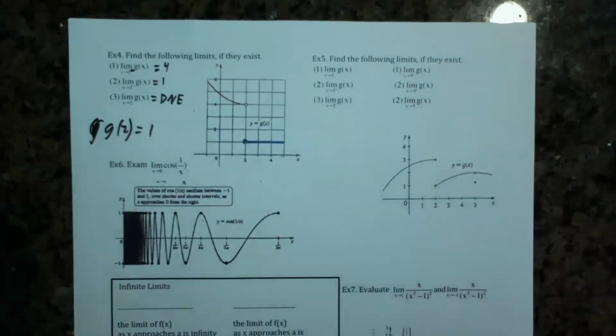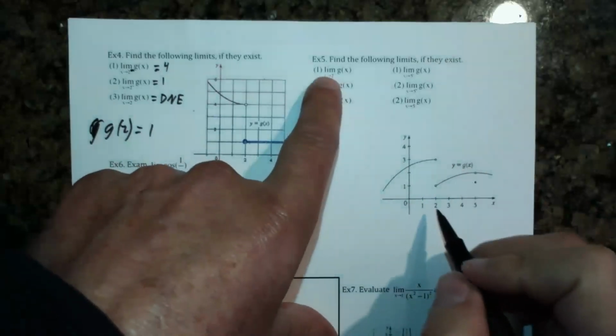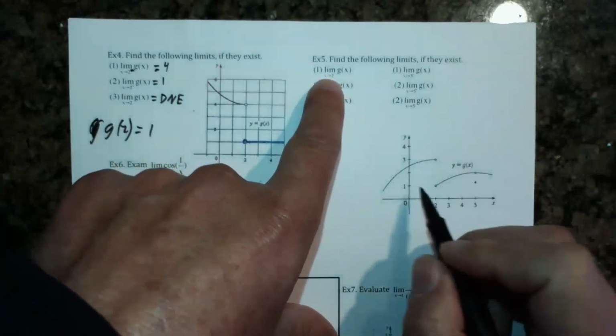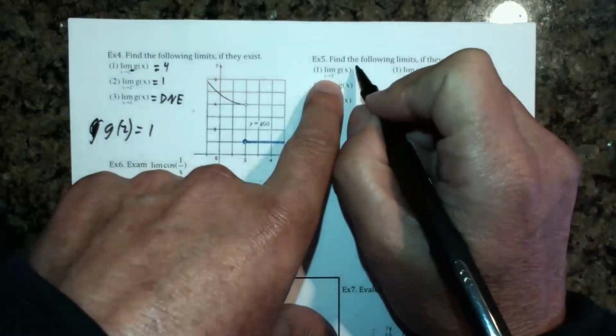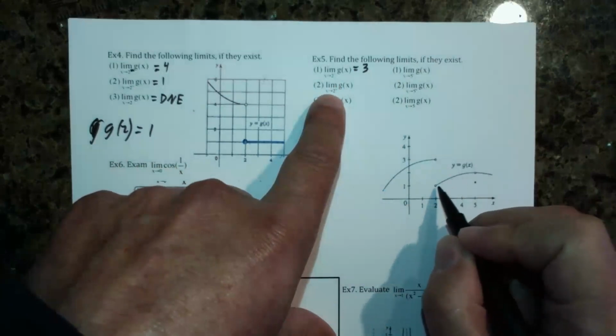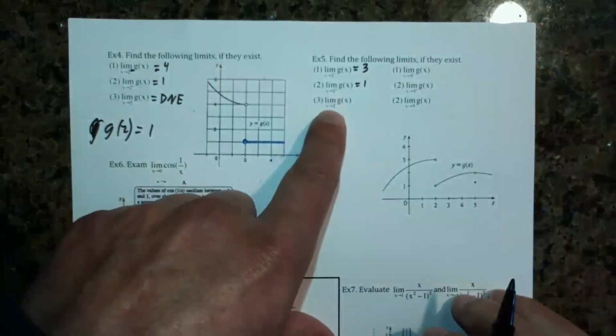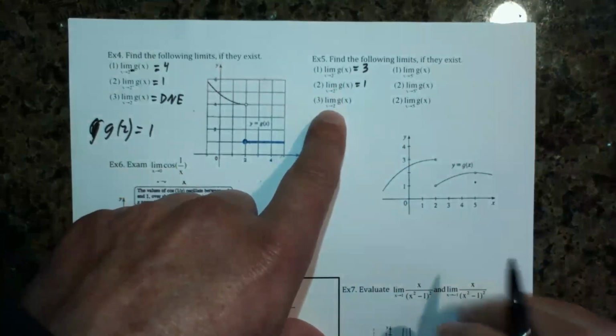Let's do another example over here. Here we have a function, and we can see we're approaching 2 once again. From the left side, we're all the way up here at 3. From the right side, you can see we are approaching 2, and we are down here at 1. Which means this limit does not exist.